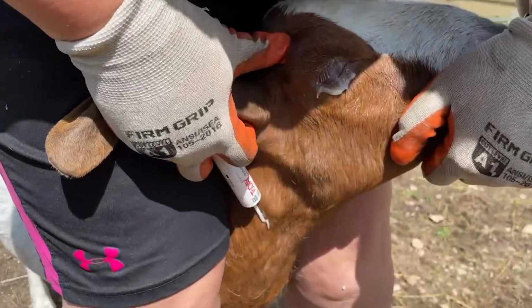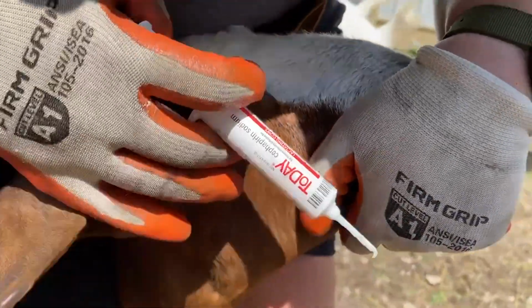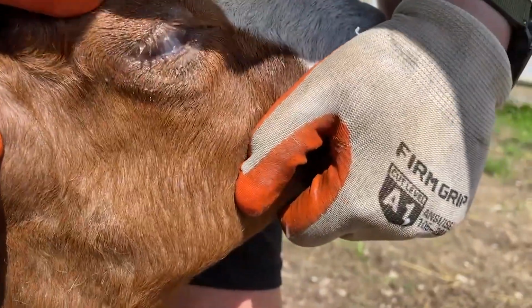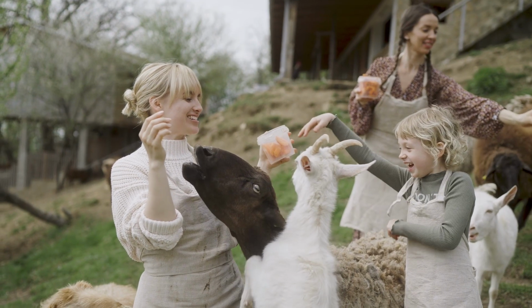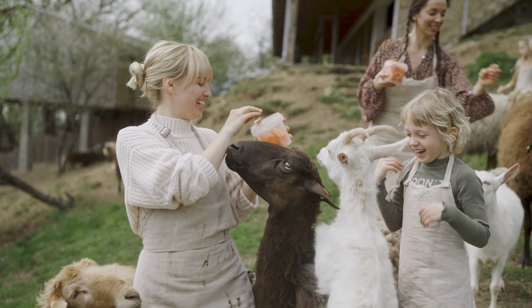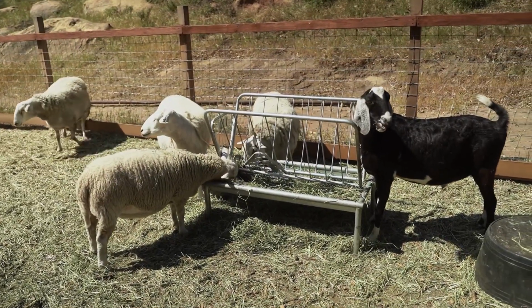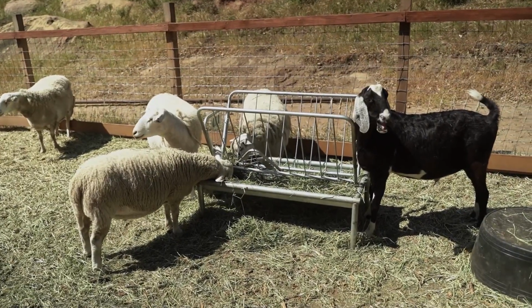Our final direct contact disease is pink eye. Pink eye can be caused by many bacteria such as mycoplasma and chlamydia. There are only certain bacteria that are zoonotic. Transmission of pink eye can occur from direct contact with sheep and goats. Sheep and goats can also pass the bacteria through sharing waterers, close contact, and from sharing feeders.